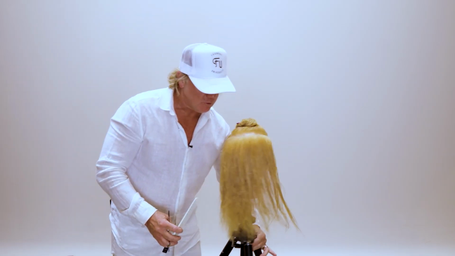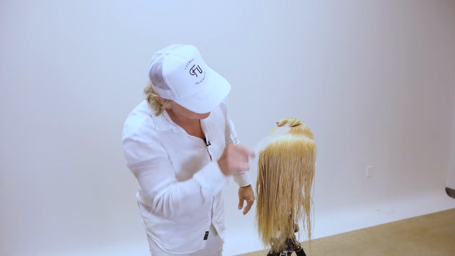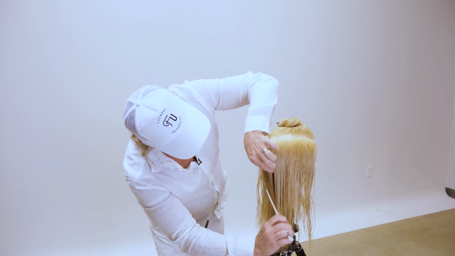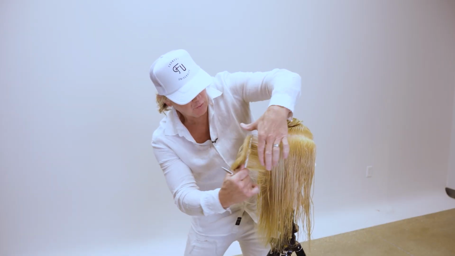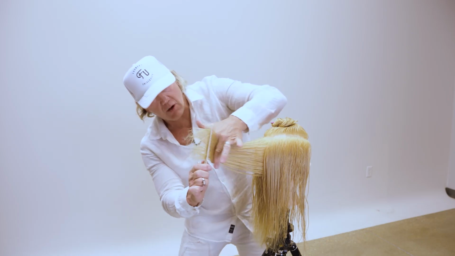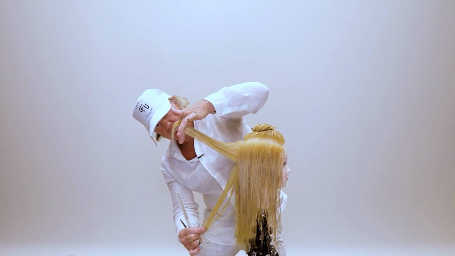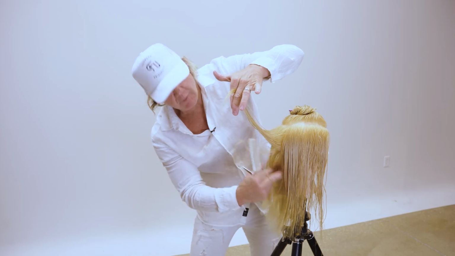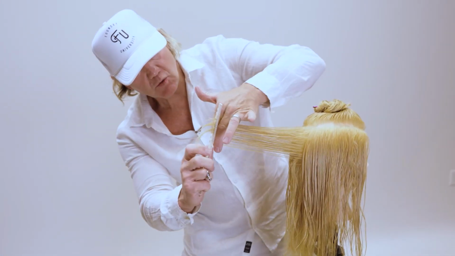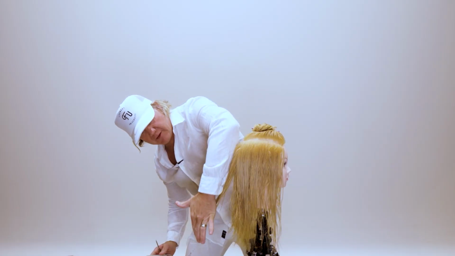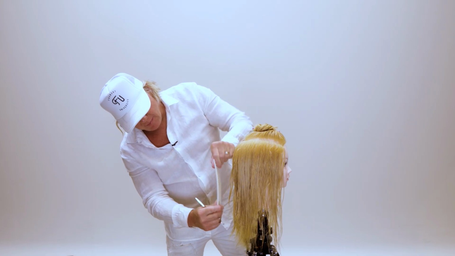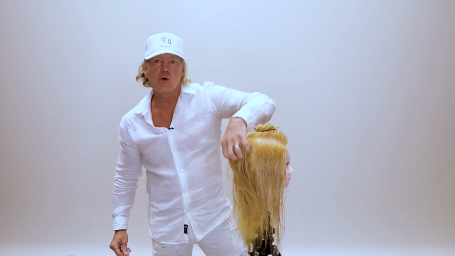So let's see if we can give you a view from the profile. And I'm going to take a section all the way down. I'm going to pull this section all the way out, and you're going to see where this shape falls and allows it to create a concave shape while offering movement. Then this one literally falls over the top of it, creates a concave shape, and offers great movement.